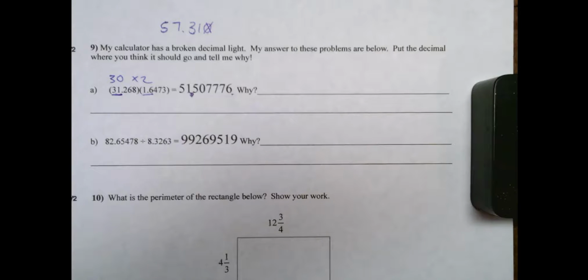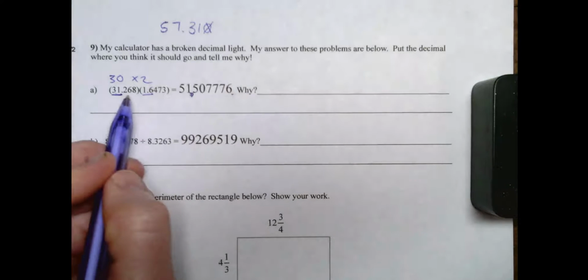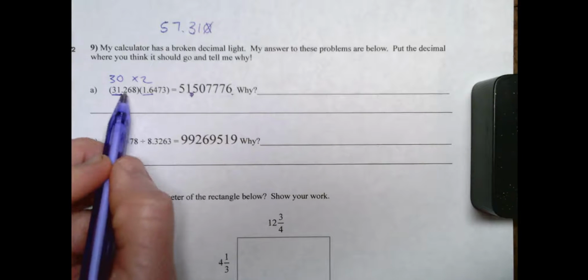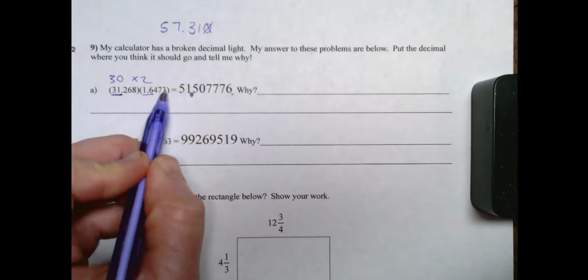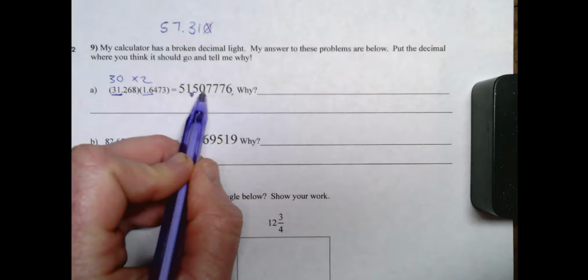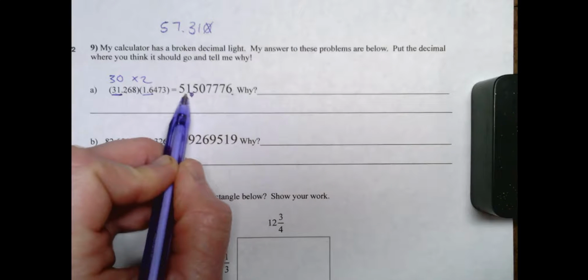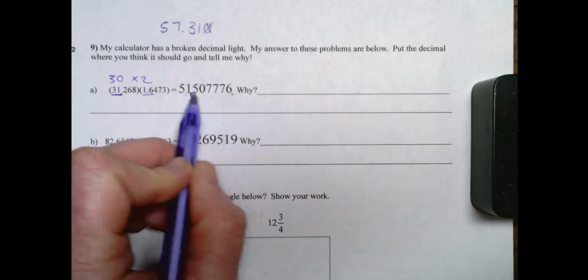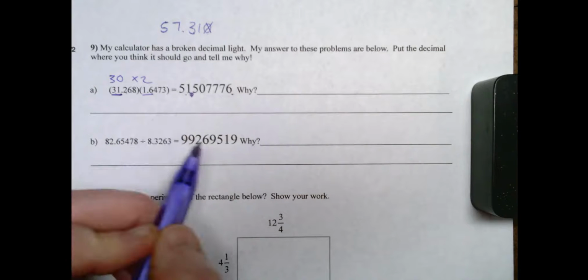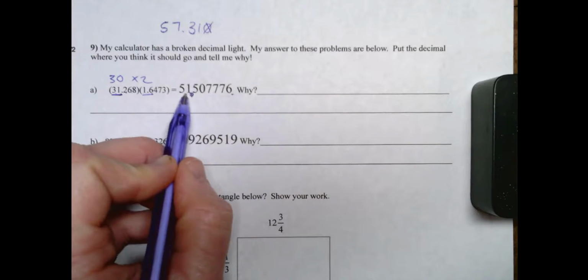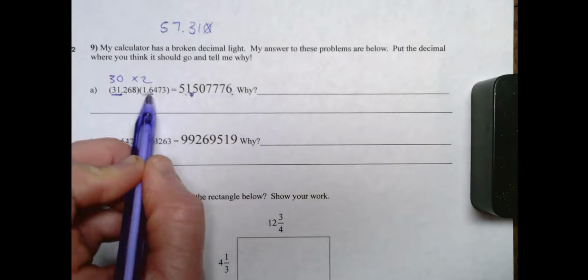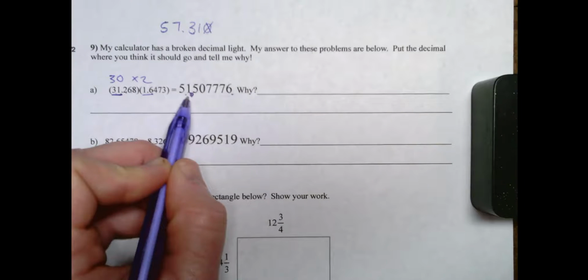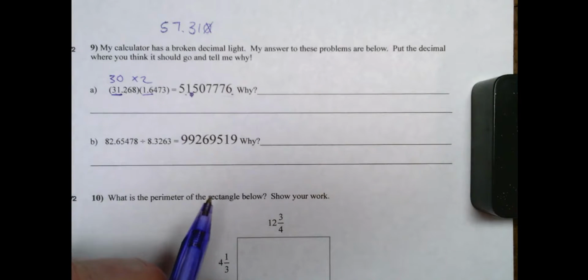Okay. So if we were doing the whole counting decimal thing, that's 1, 2, 3, 4, 5, 6, 7. 1, 2, 3, 4, 5, 6, 7. Right? I think this is one of those situations where the calculator wasn't showing all the digits because it ran out of room, because there's no way that 31 times 2 is going to be 5. It's got to be closer to 51.